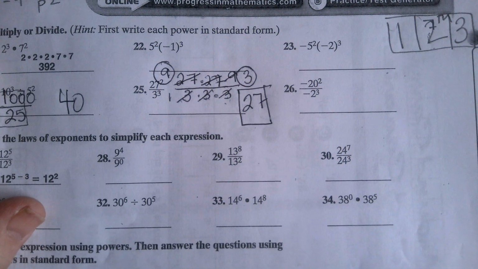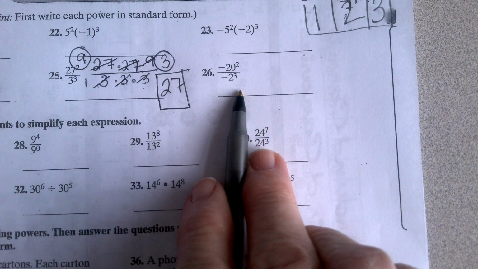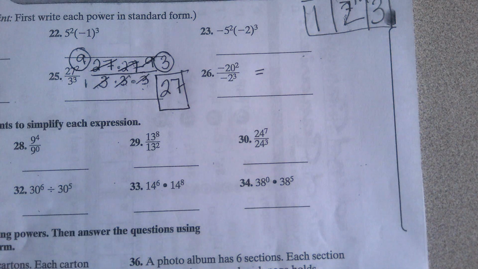And then let's kind of do the same thing on this one. Okay. Who thinks they know what that top number is going to be if I go 20 times 20?